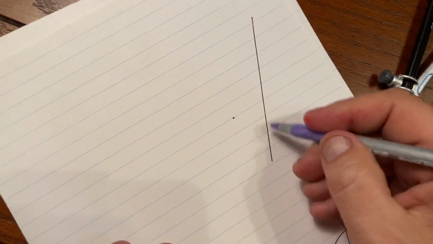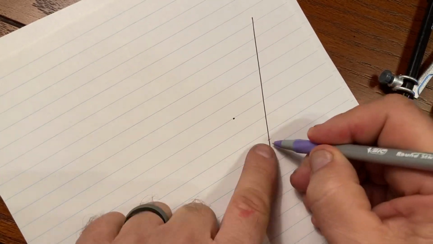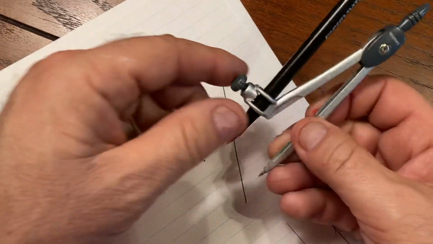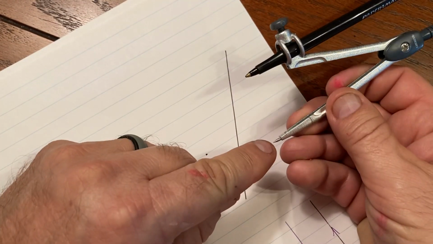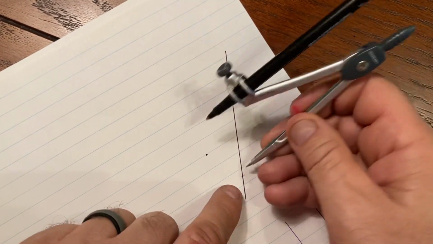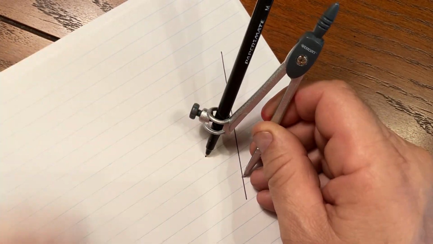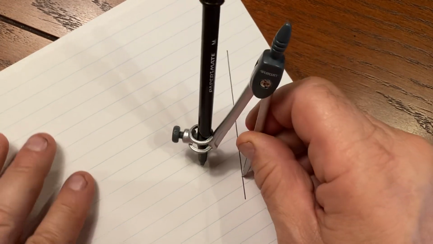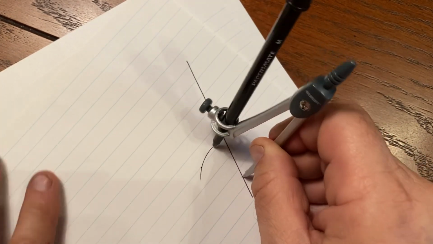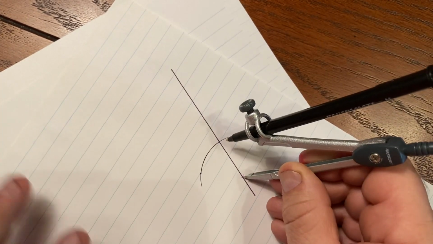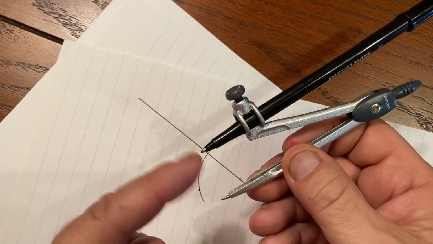Okay, I'm just going to arbitrarily pick a point over here. That one right there. Adjust the setting of the compass for that distance right there, just that point and this one. Adjust it, so right there. Okay, swing an arc, just where it intersects this line. So all you need is that. Do not change the setting of the compass.